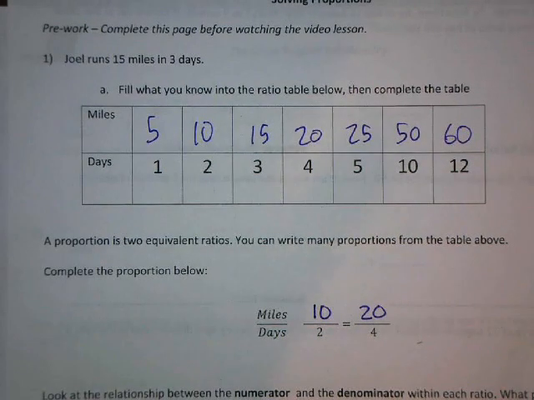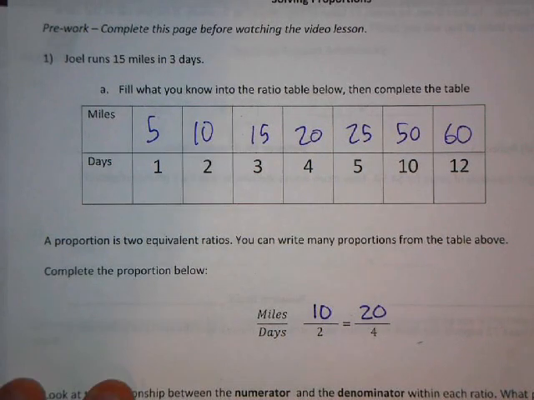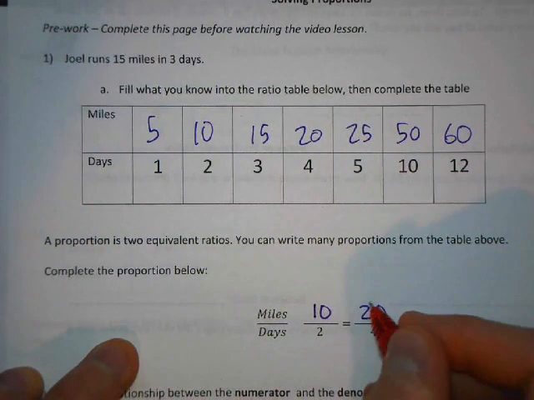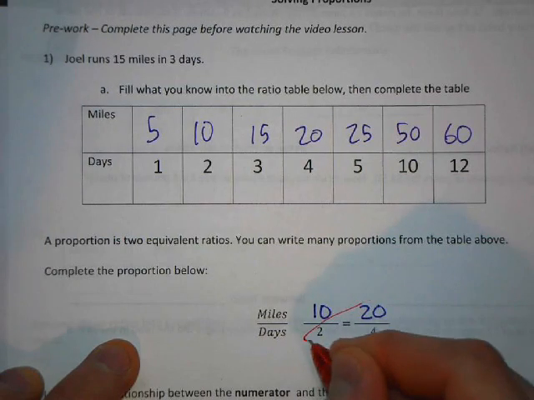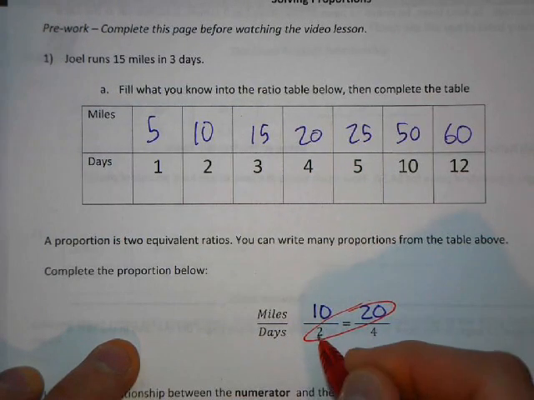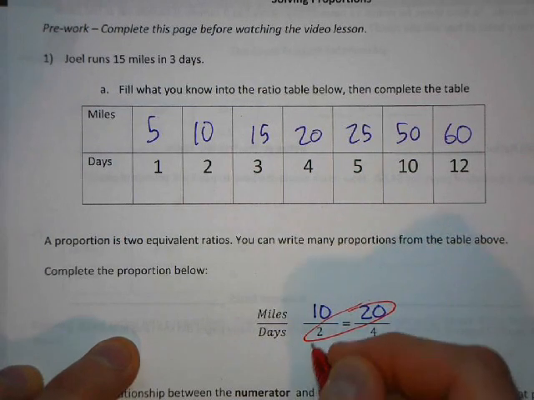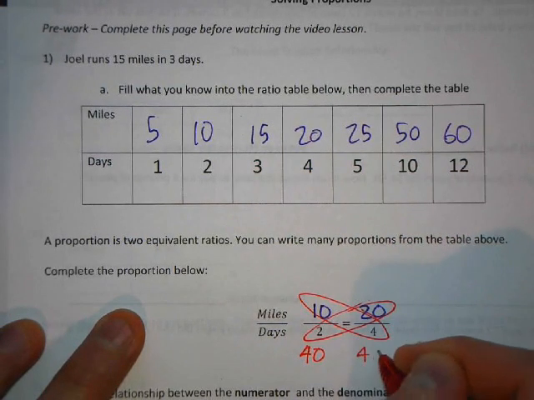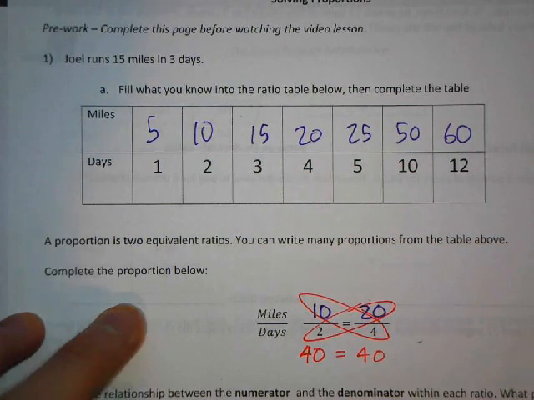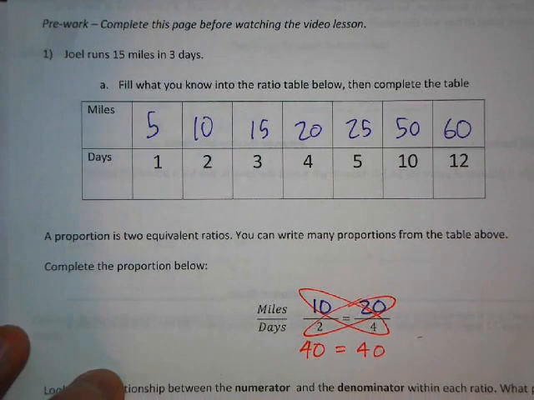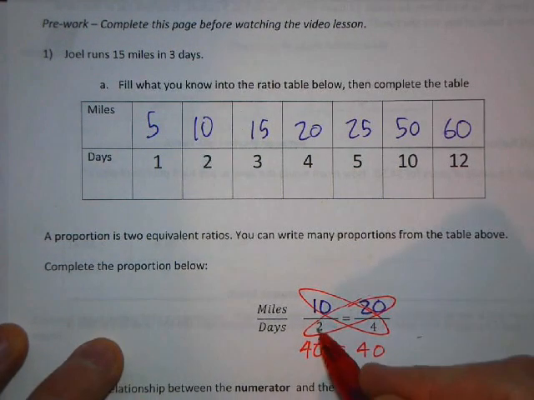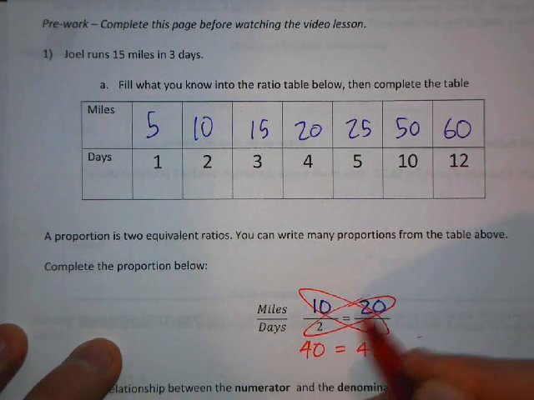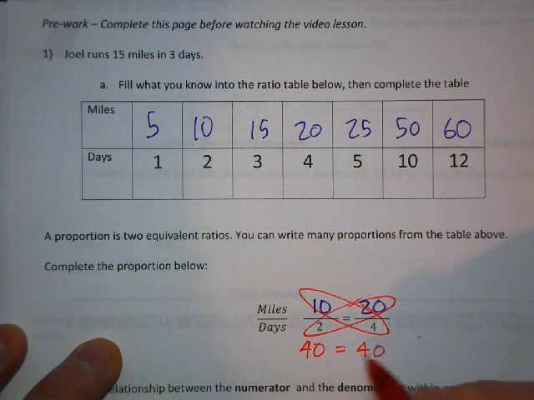And for a second, you may have noticed in the last question on this page one more pattern, not just the within and between. So the pattern is this: if you multiply across from top to bottom, something interesting happens. You get the same thing. This is called the cross product relationship. When we multiply from top to bottom across the equals sign, we're going to get the same thing.